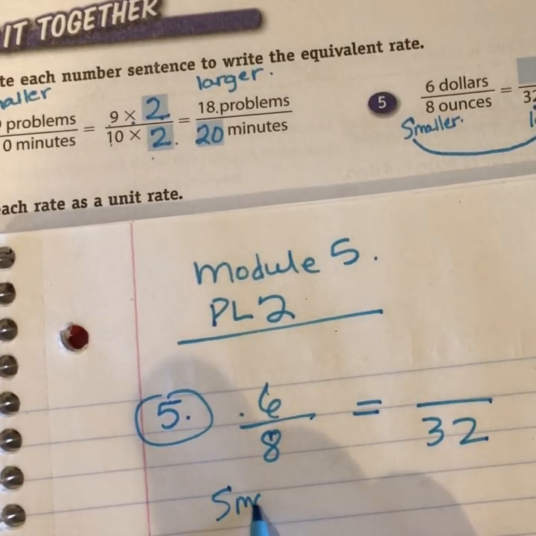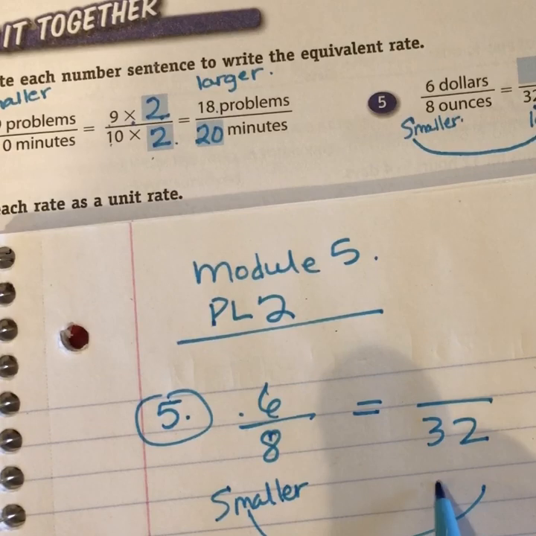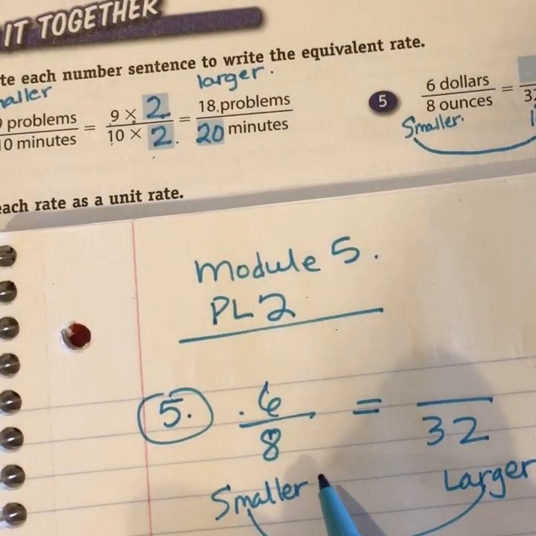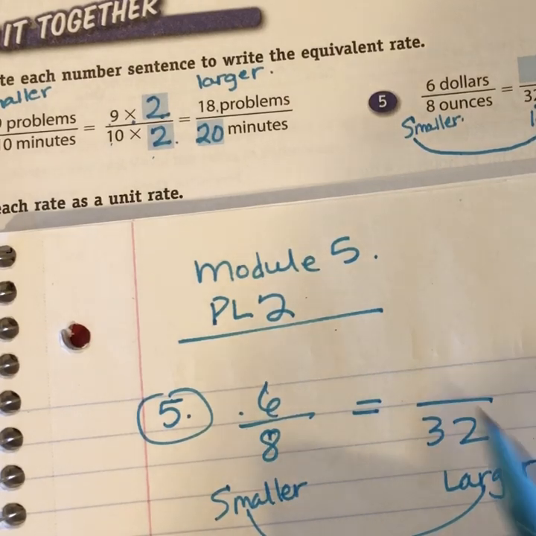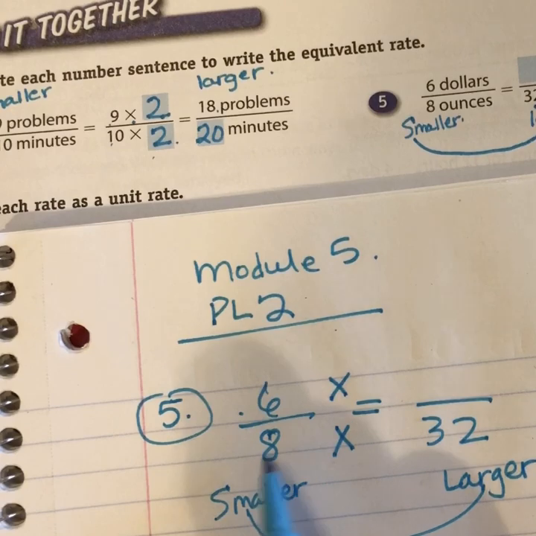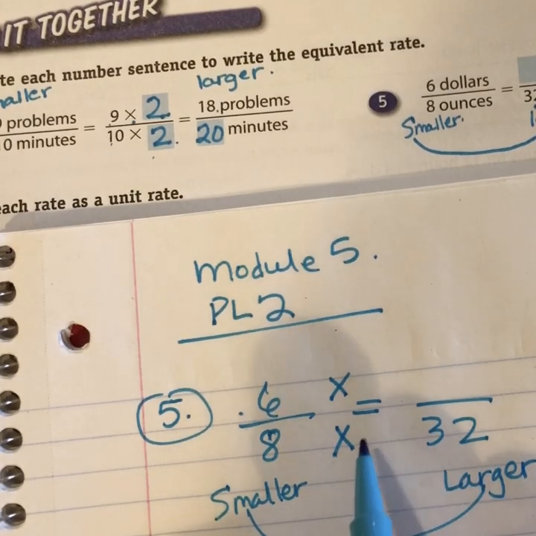And I'm going from smaller. You don't have to write the smaller to larger. I'm just doing that for you guys, okay? Well, I know if I'm going from smaller to larger, I'm going to multiply. So what am I going to multiply 8 by to get to 32? 4.